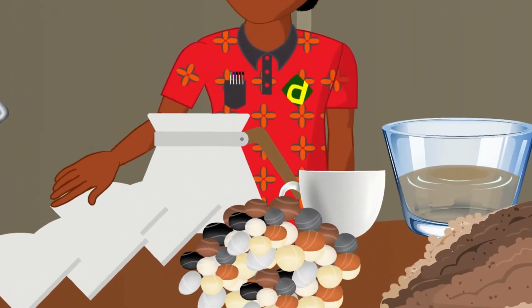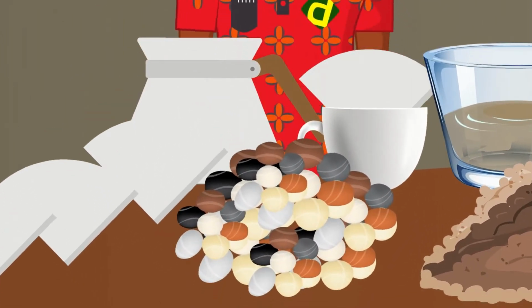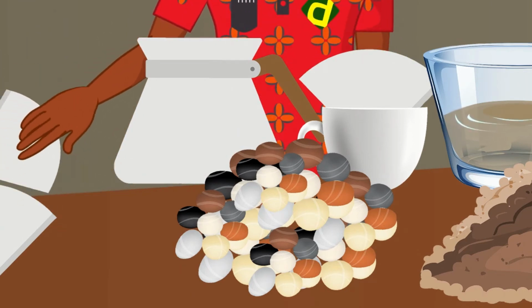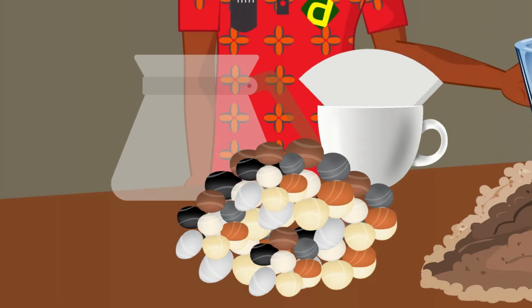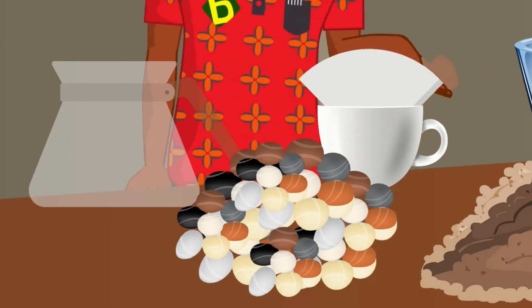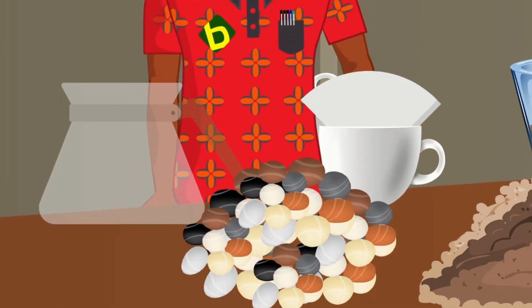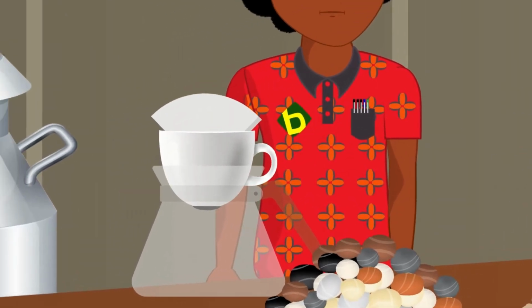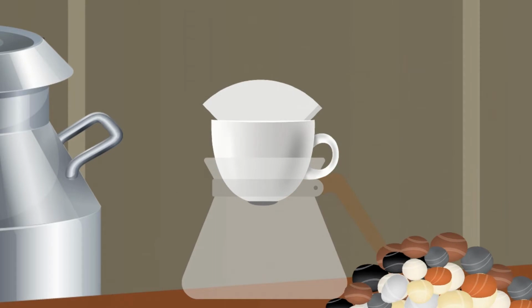Begin by placing the coffee filters in the cup. Next, add some sand and some gravel. Then, put the cup over the empty container. Now our filter is ready.